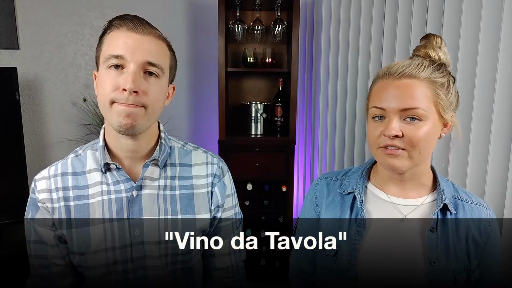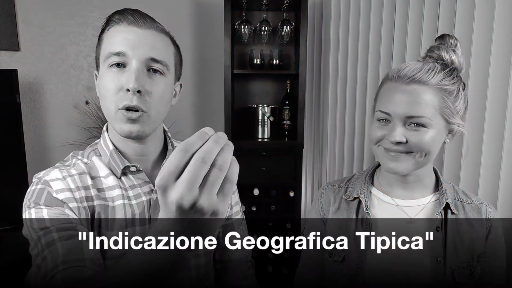So first we have the low tier, or VDT. This means Vino di Tavola, or table wines. So this is the opposite of quality wines. Now with this classification of wine, grapes can be used from all over Italy or even outside of Italy within these wines. There's less government regulation, lower quality expectations, and rarely are these wines good enough to be sold outside of Italy.